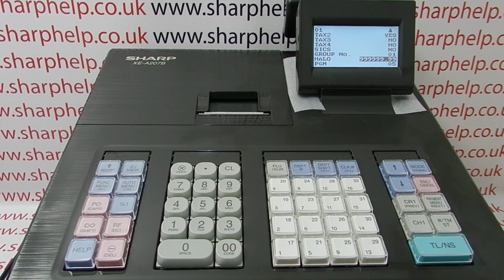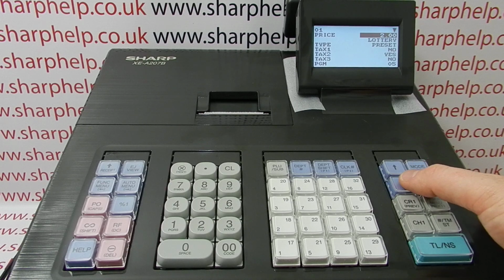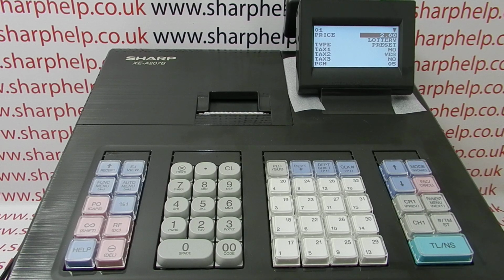Halo, so Halo is high amount lockout. It's a bit complicated on these machines, but I've got another video showing you how to use that properly. But basically the halo is designed to stop O-rings. It doesn't matter on this button because we've set this to be a preset. So that's our lottery button programmed.